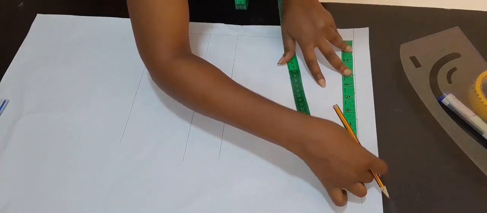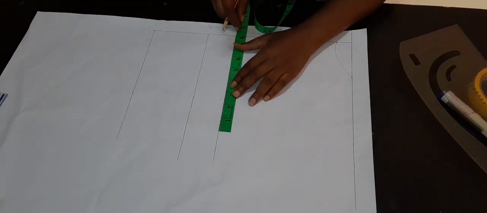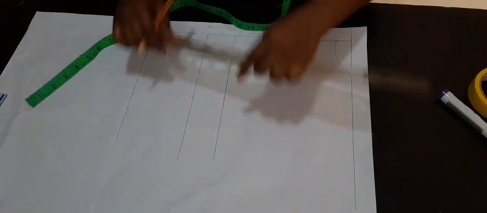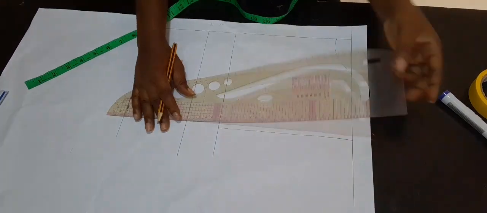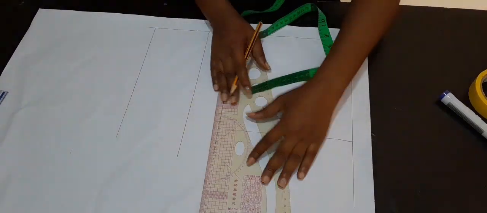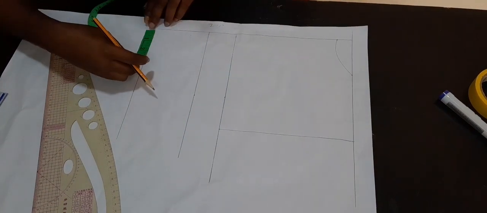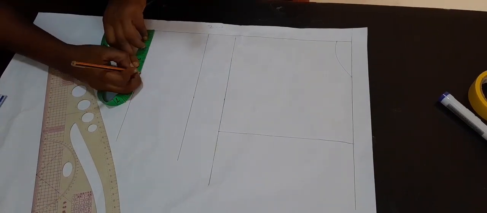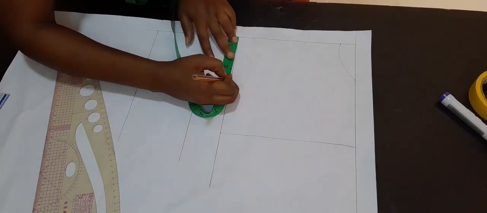And then after that I went ahead to mark my shoulder measurements, and then I'm trying to create the square like we did for the front pattern for our armhole. And then after that I extended the line a bit because that is where I'm going to be placing my bust measurement. So the next thing I'm going to be doing is to take my nipple to nipple.